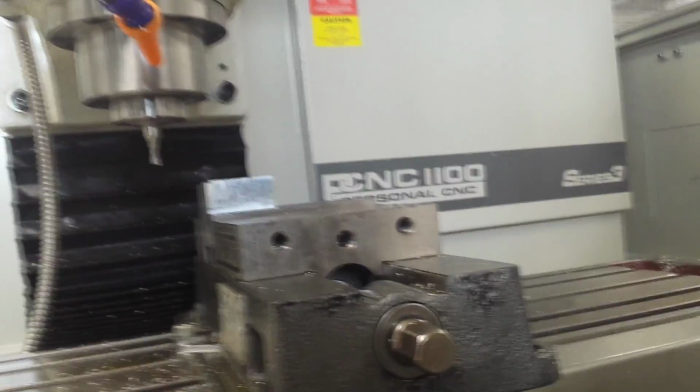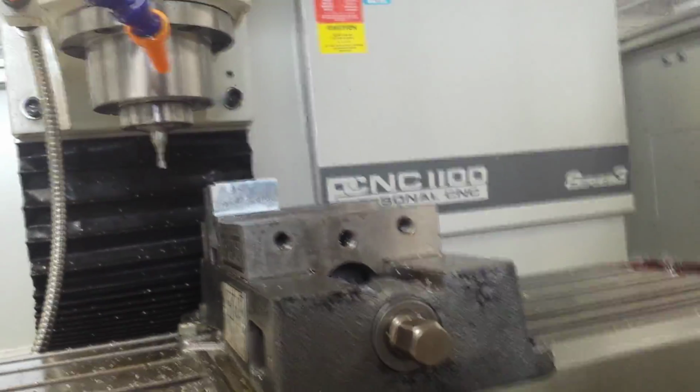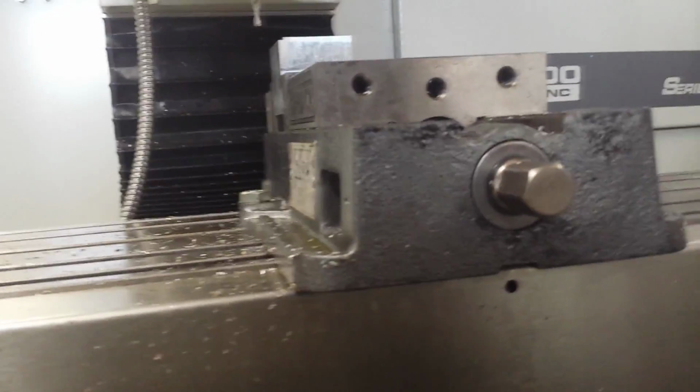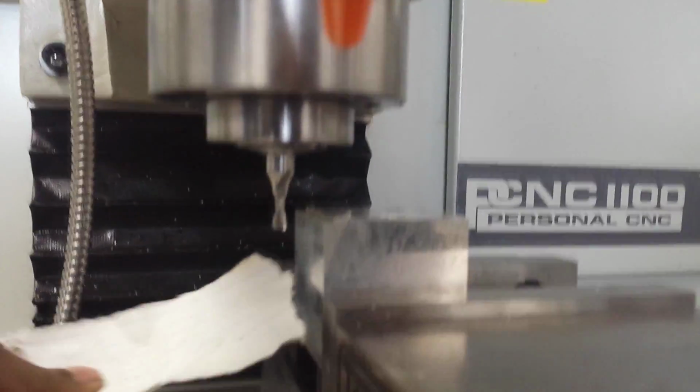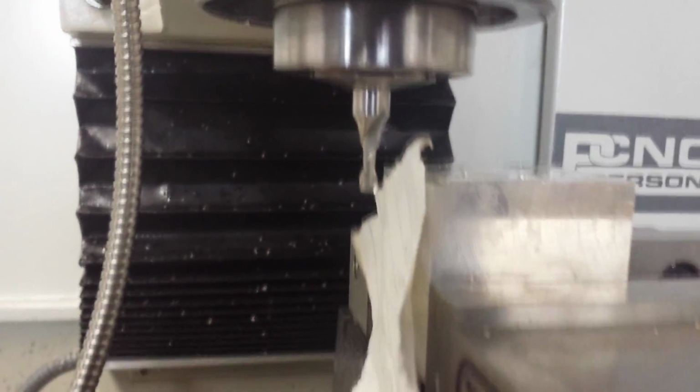Now we're going to set the zeros. You want to set the zeros at the same spot where you set your zeros when you were doing your drawing. So bring your bit as close as possible to the piece, get a sheet of paper, and keep moving the bit closer until it touches the sheet of paper, until you can no longer move it.